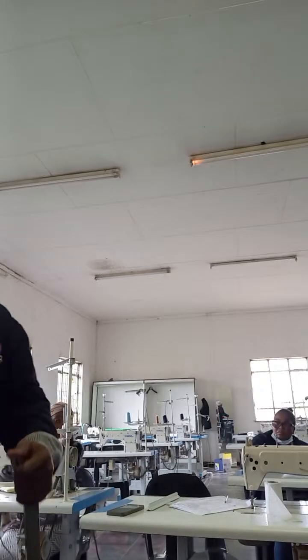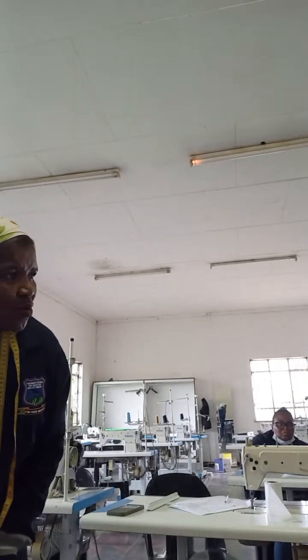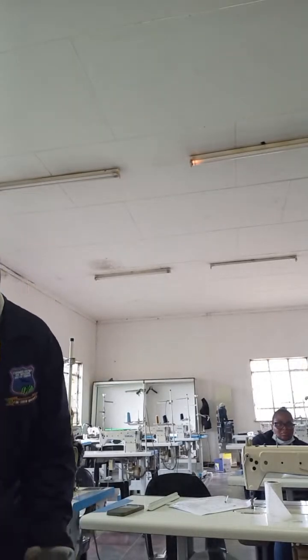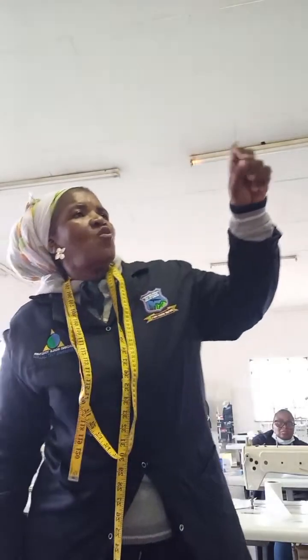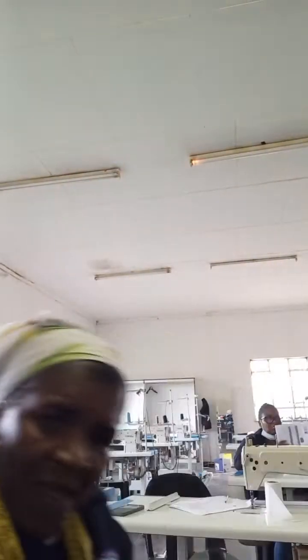Why don't you write down the measurements so that you know that you write your waist is 24.5 and then your hips is 27.5.